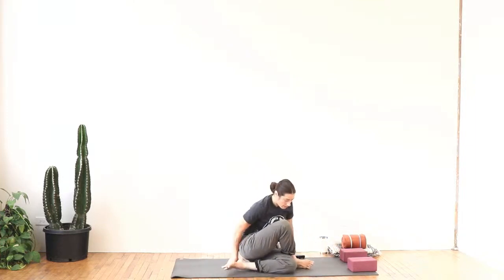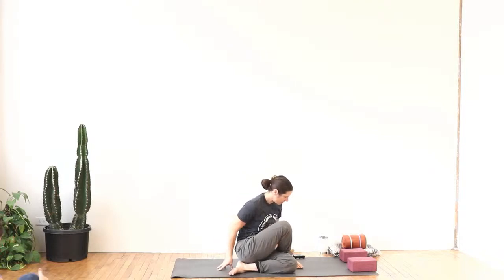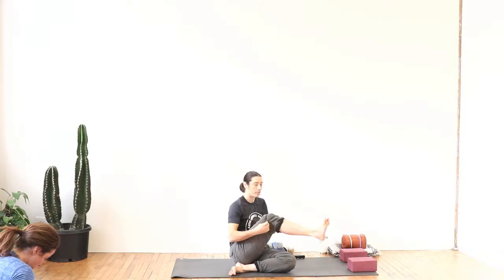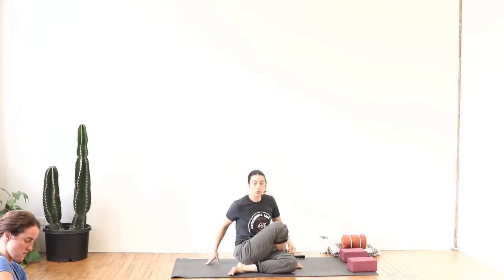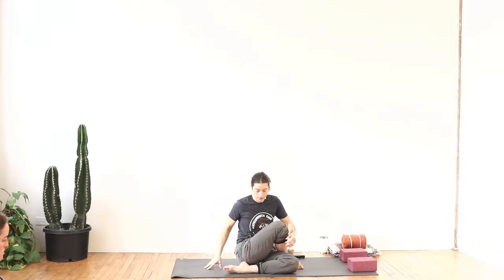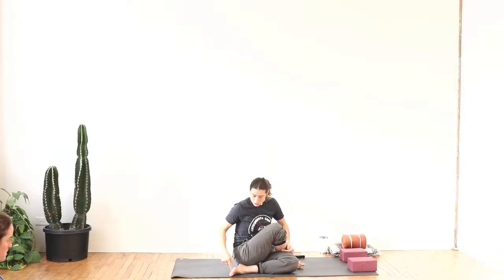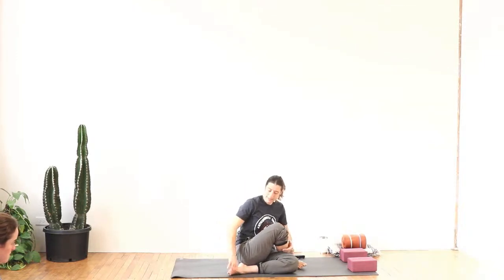Left leg down on the ground. And my right leg is bent. My right knee points toward the sky. We'll be twisting to our right. Okay. Now, usually we order up flexing the foot. You might want to try pointing your left foot.